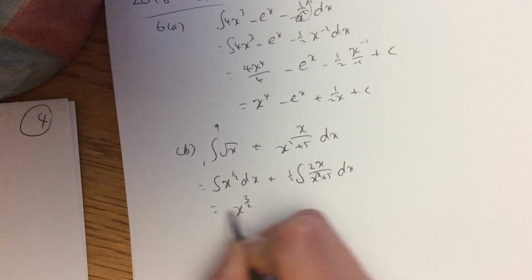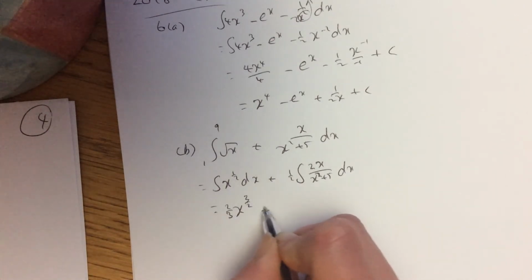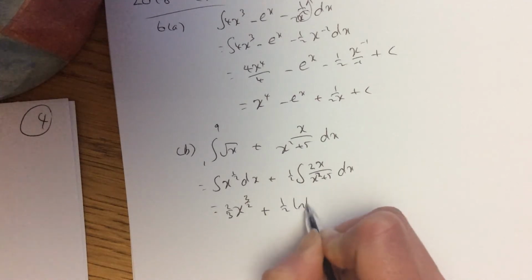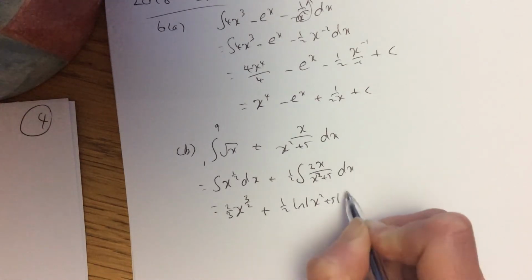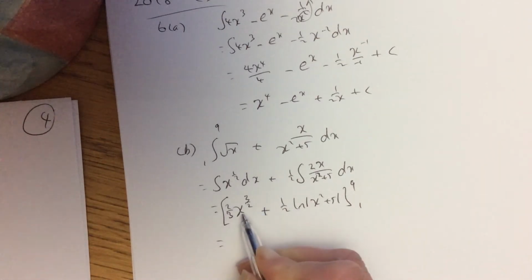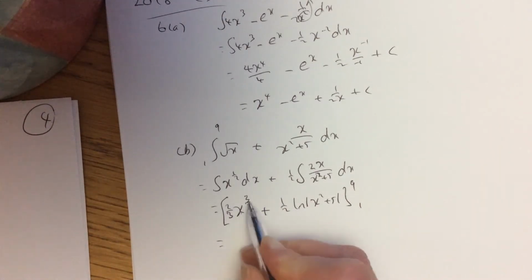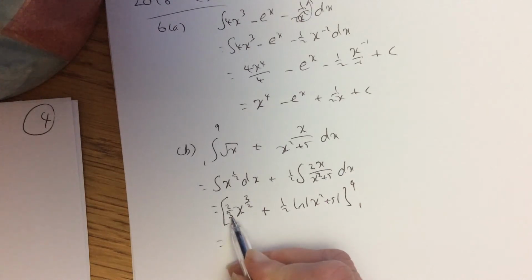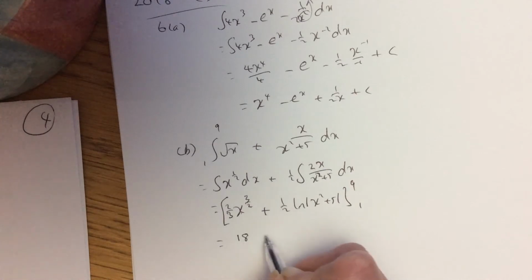Add 1 to the fraction and divide by it. It's the same as turning it upside down. Half, you just log the bottom line and the top line disappears. Limits 9 and 1. Putting in your 9, square root of 9 is 3. 3 cubed is 27, divided by 3 is 9, times 2 is 18.